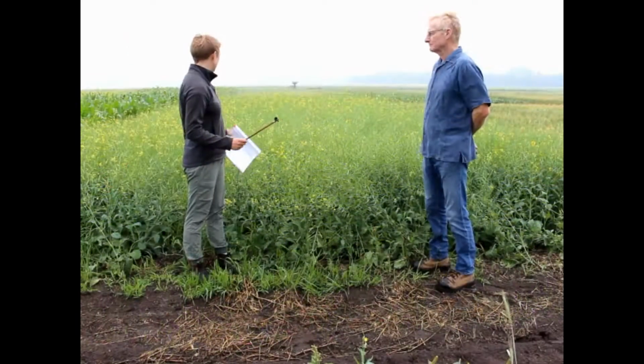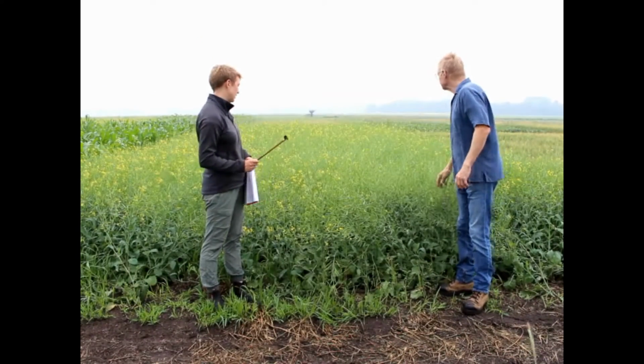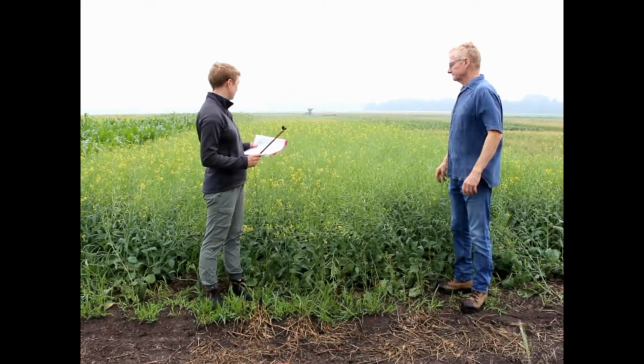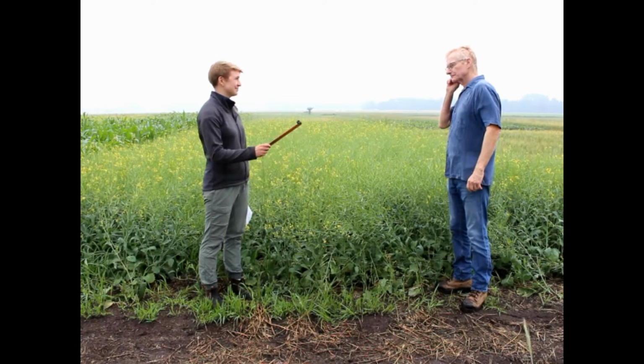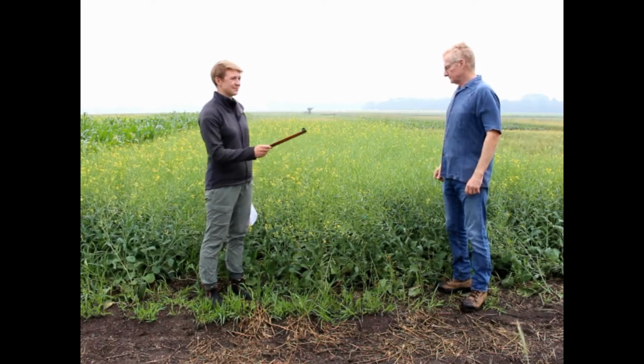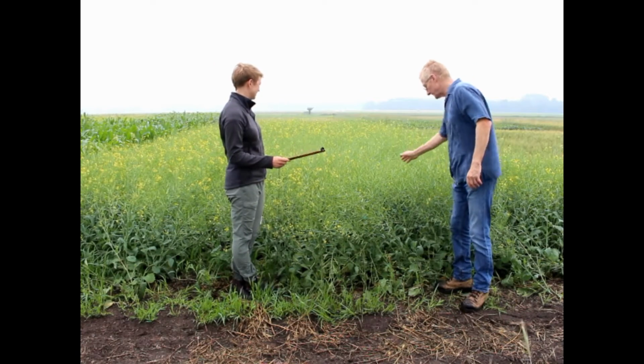Okay. Great. So here we are at the final crop in our second rotation, the soybean intensified rotation, where we're looking at a Liberty canola variety. Okay, so it looks really good. You've done a great job of getting it established this year.